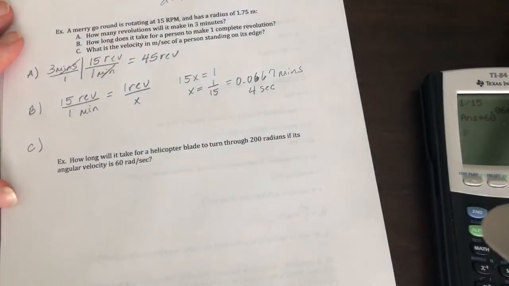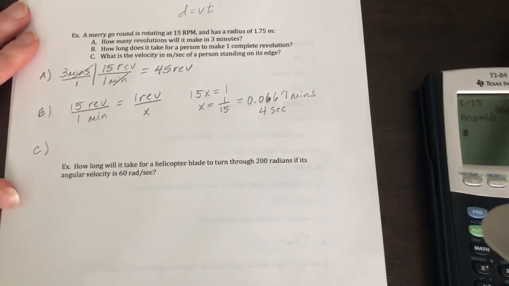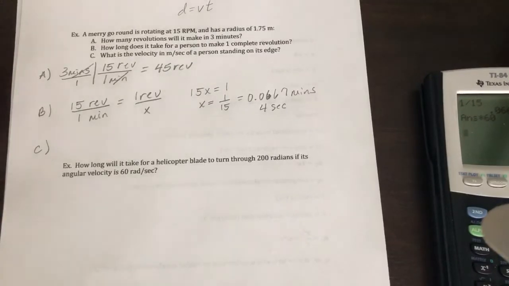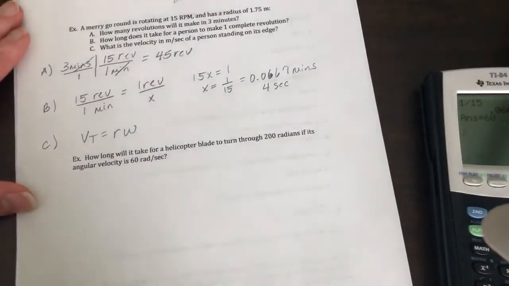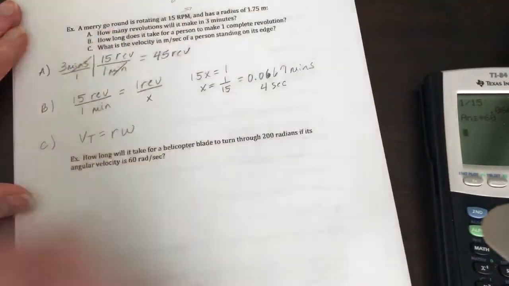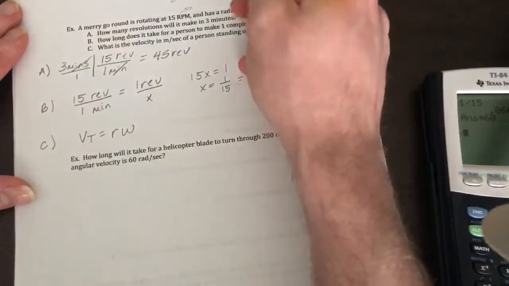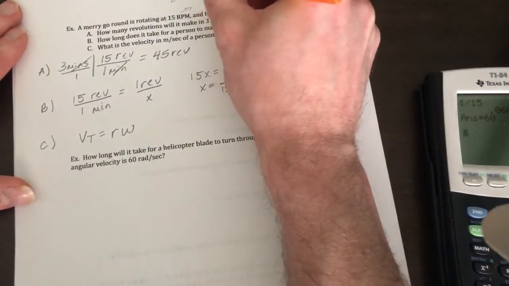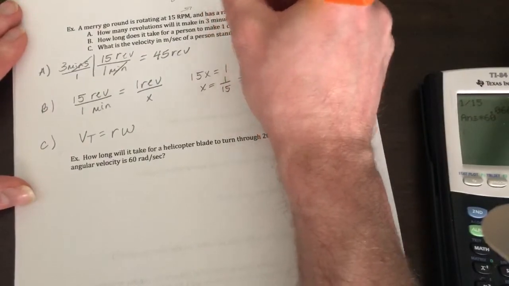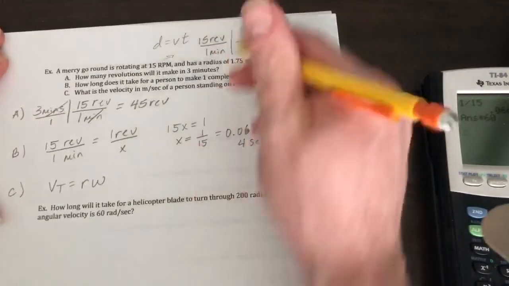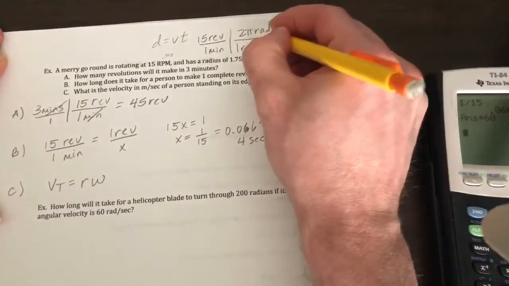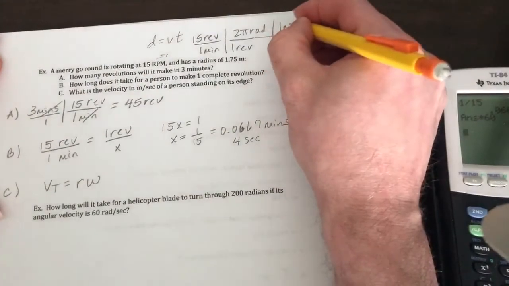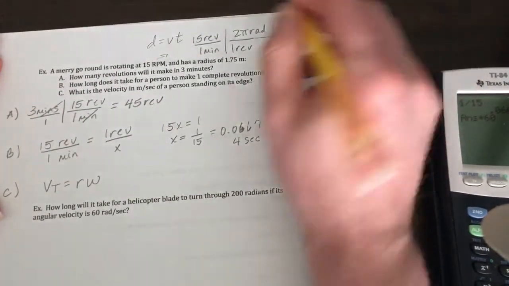C. It says, what is the velocity in meters per second of a person standing on the edge of the merry-go-round? So we're looking for Vt. So Vt is equal to r omega. Now our omega needs to be in radians per second. So we're going to say 15 revolutions to 1 minute, 1 revolution has 2 pi radians, and 1 minute has 60 seconds.